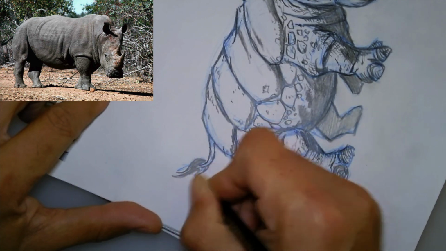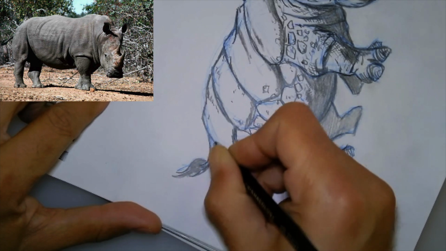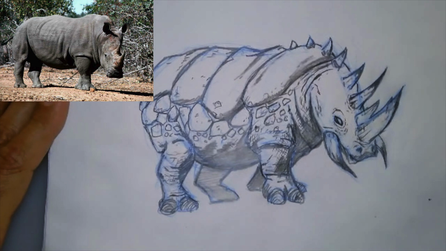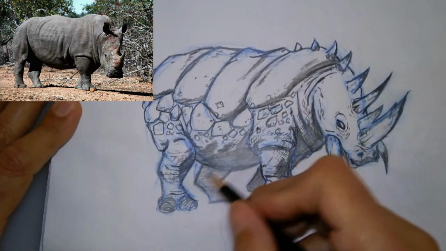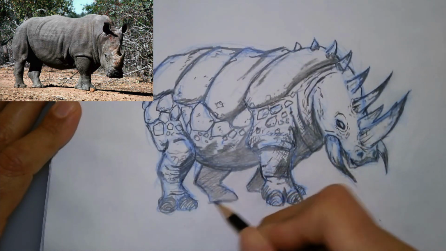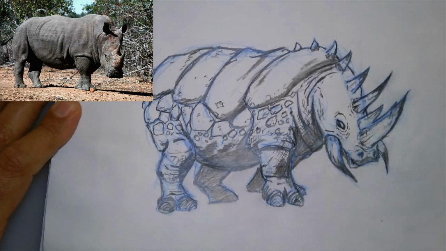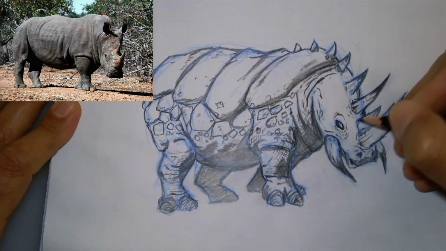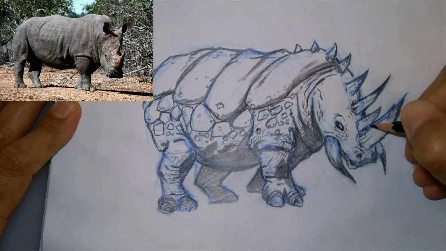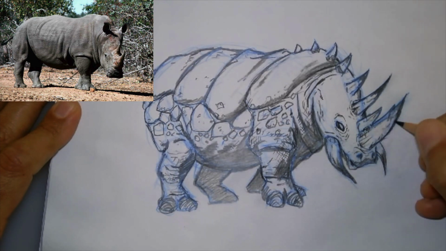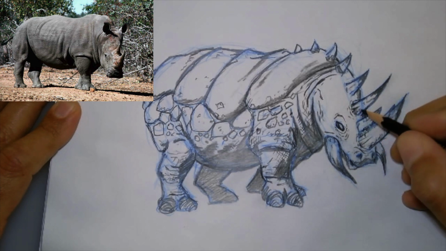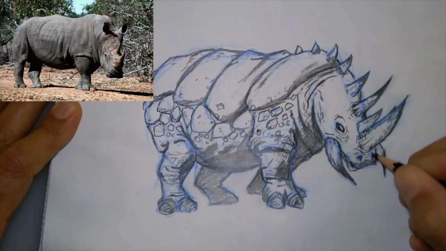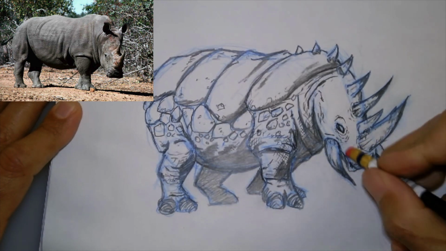Little tail. All right, and that'll just about do it for our rhino creature.